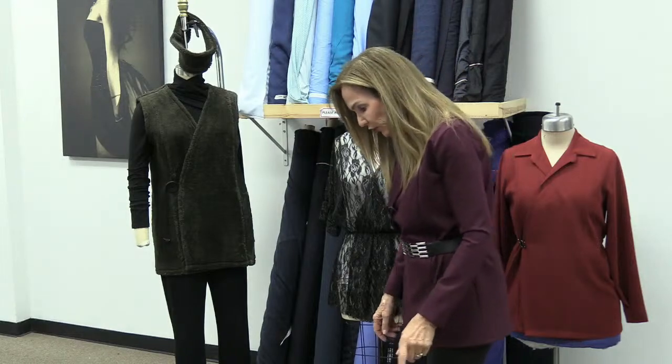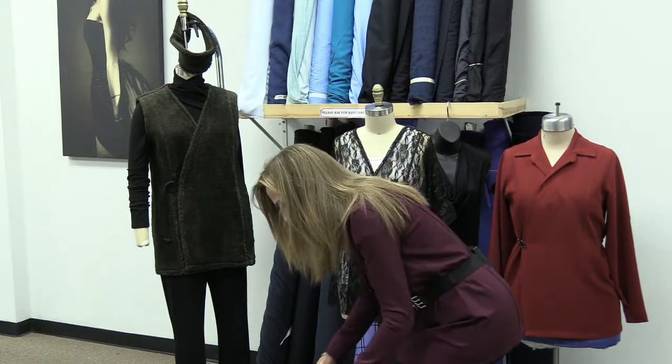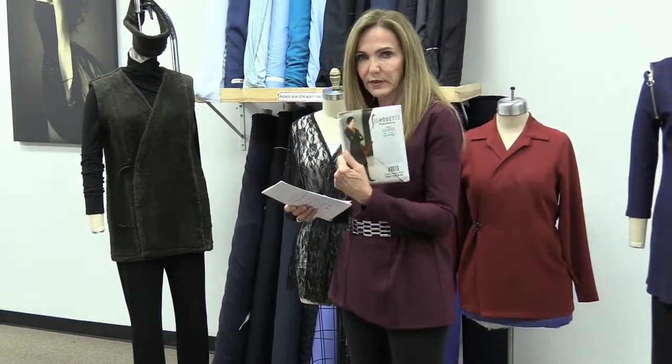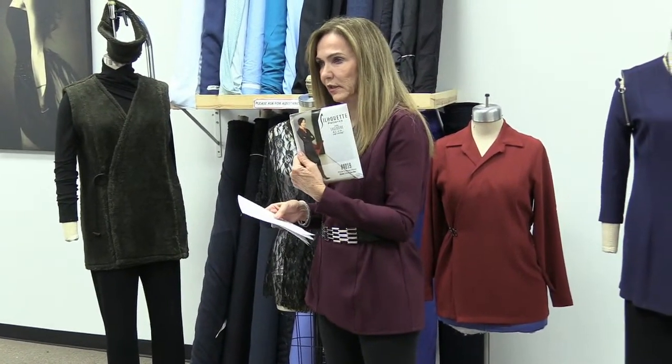What is the pattern for the lace top? Okay, so this whole webcast is the PoM. Every pattern that you're seeing is the same pattern. It's the PoM. It's 4019.